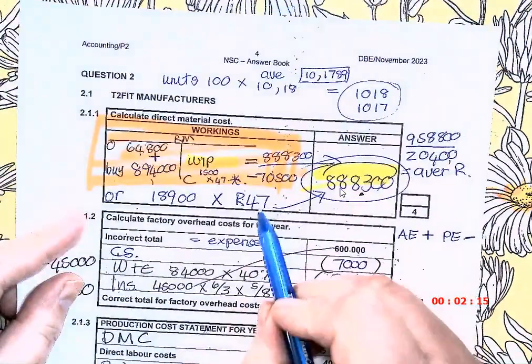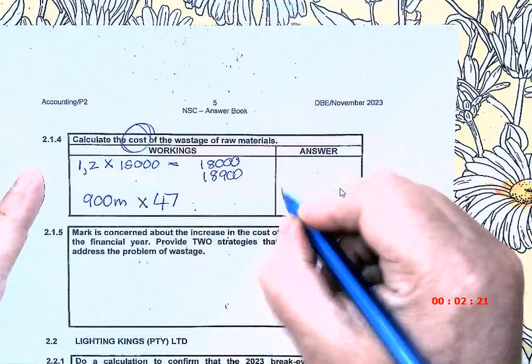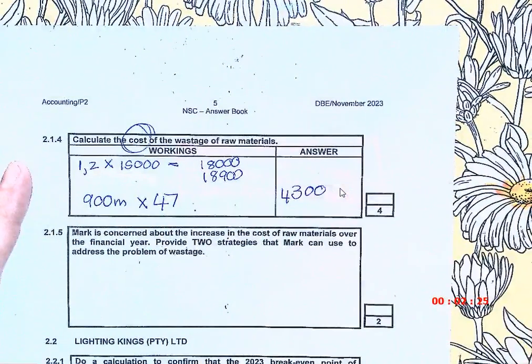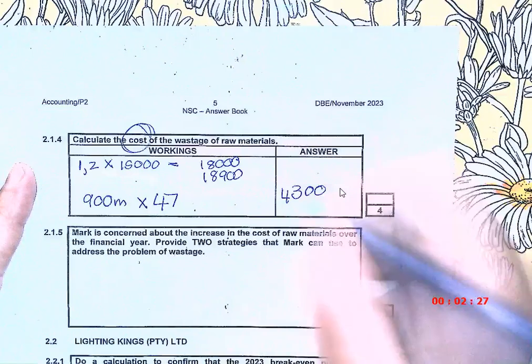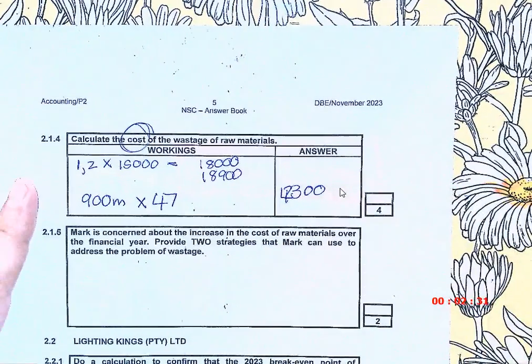Now remember, we calculated the average cost as 47 Rand. So 900 times 47 will give me 42,300 Rand wastage.